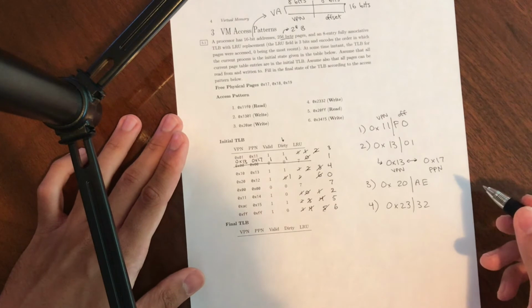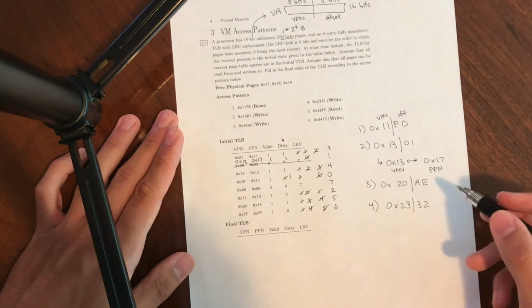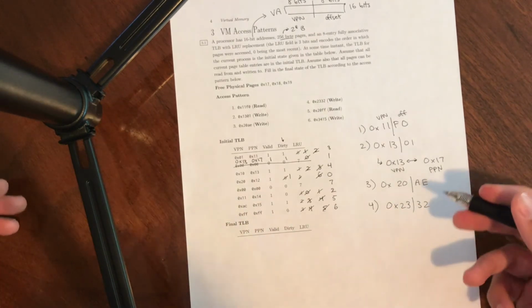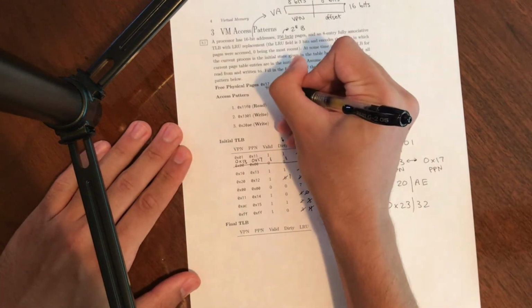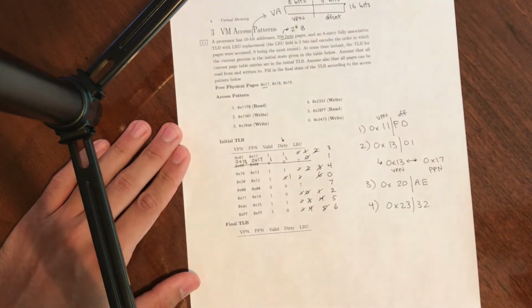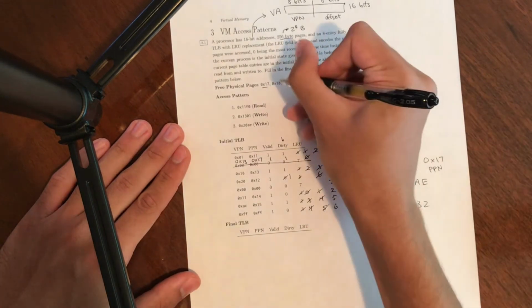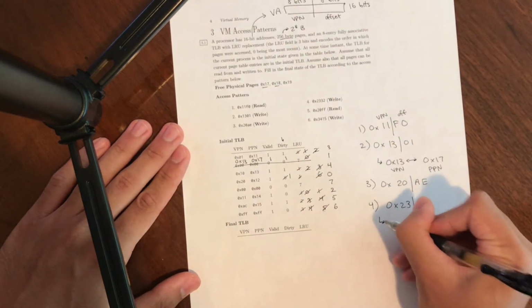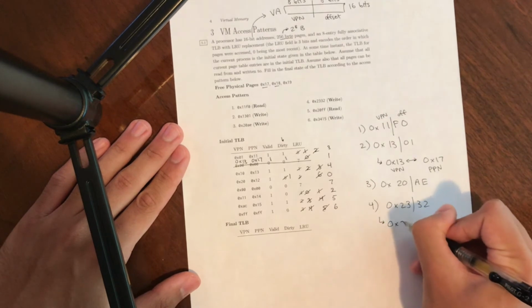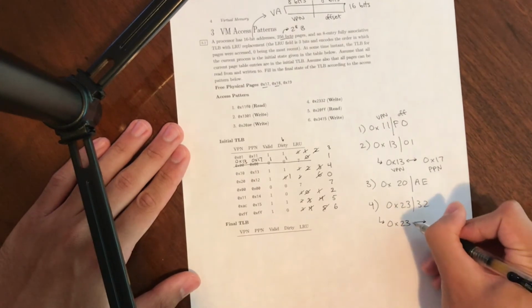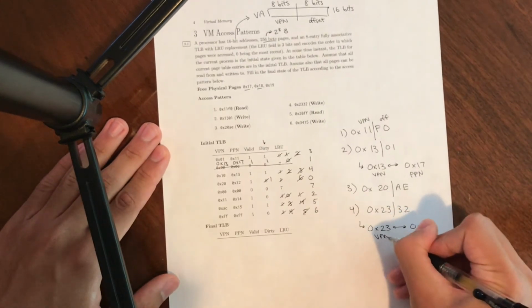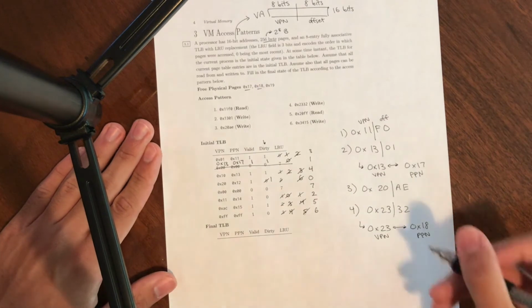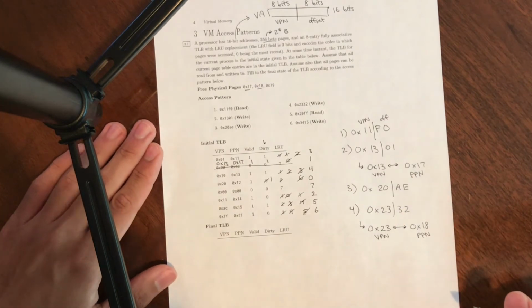But the important thing is that we need to somehow find a physical page that maps to it and put this into our TLB. So we've already used 0x17, so our next free physical page is 0x18. So we'll create a mapping here from 0x23 to 0x18. This is VPN to PPN. Okay. And we'll put this into our TLB.